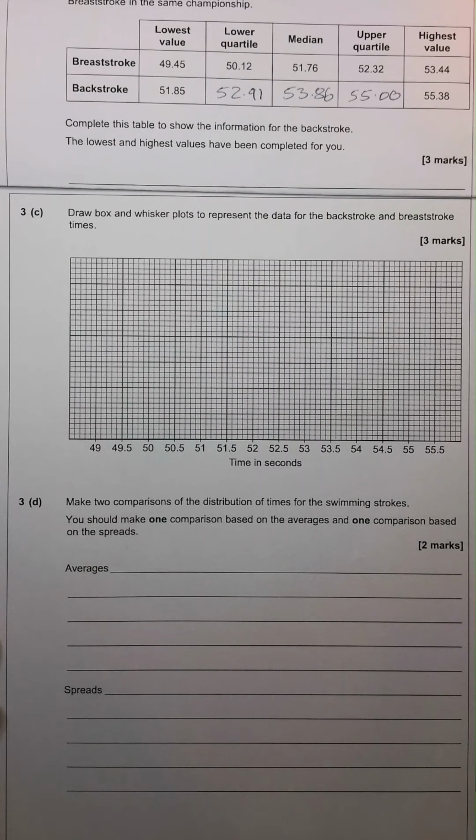This question requires us to draw a box and whisker plot to represent the data for backstroke and breaststroke times. In a previous video, of course, we've calculated the median, lower quartile, upper quartile, and we're given the lowest values and the highest values for both of these swimming strokes. So how do we draw box and whisker diagrams?